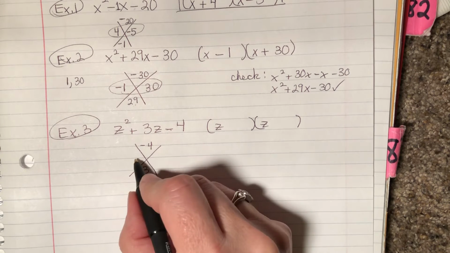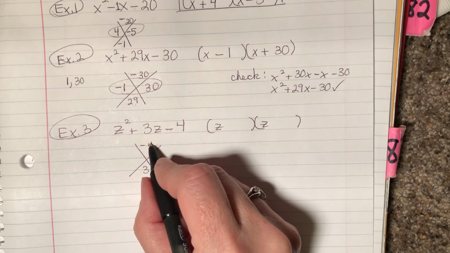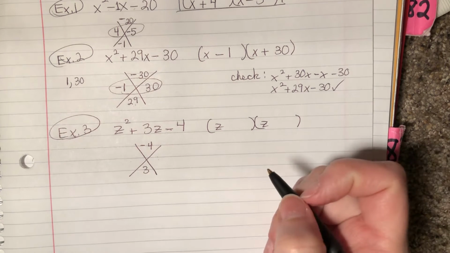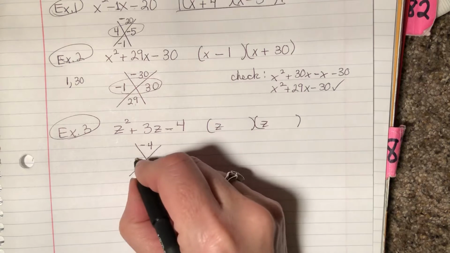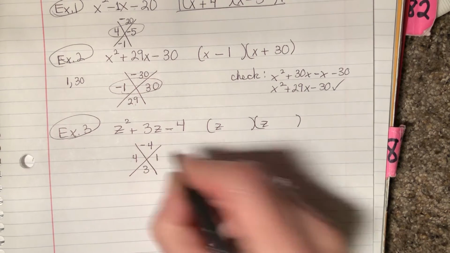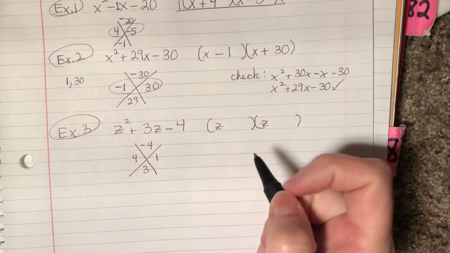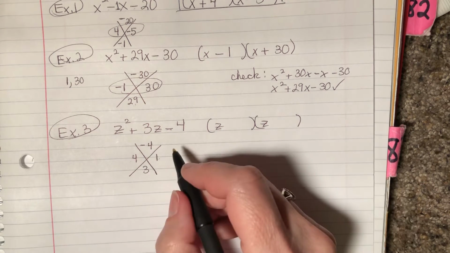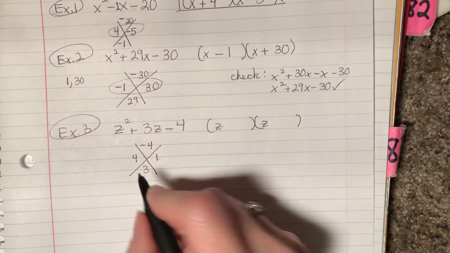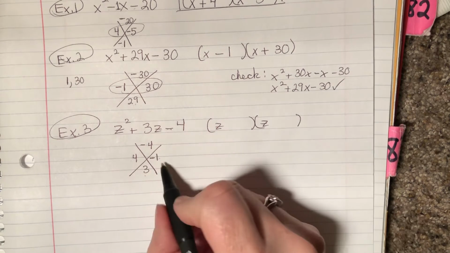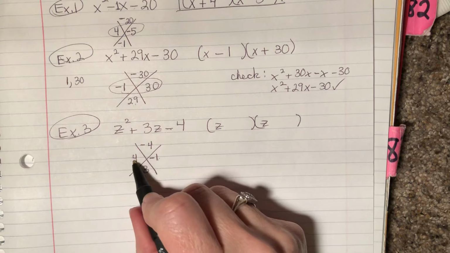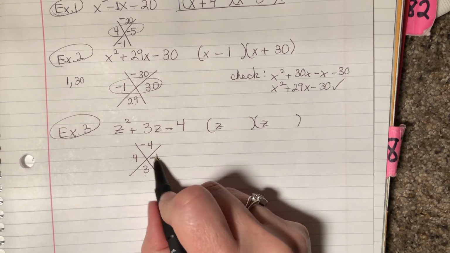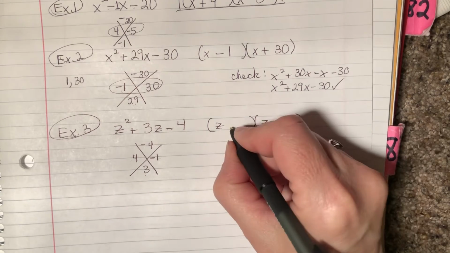Well, a 2 times 2 can make a 4, but 2 and 2 can't make a 3 by addition. So don't forget about 4 times 1 making 4. But now one of them has to be negative to multiply to a negative, and I also need to add to +3. That tells me this one has to be negative because 4 plus negative 1 makes 3. 4 times negative 1 makes negative 4.